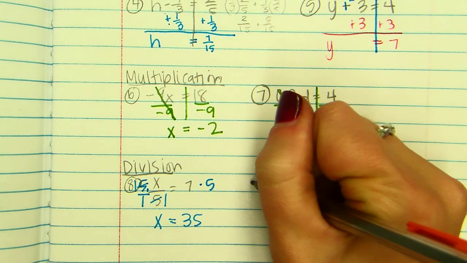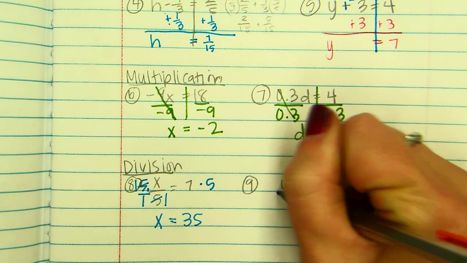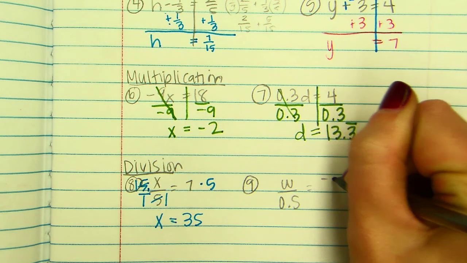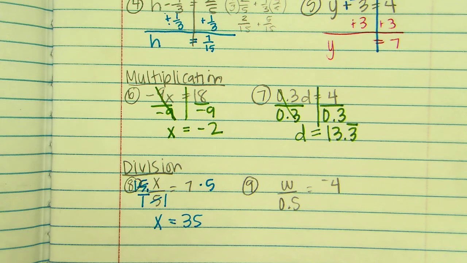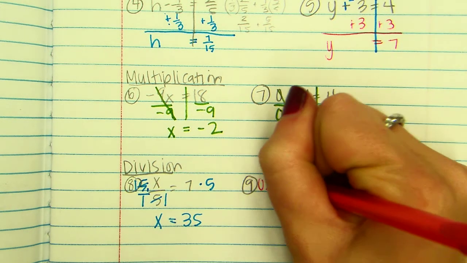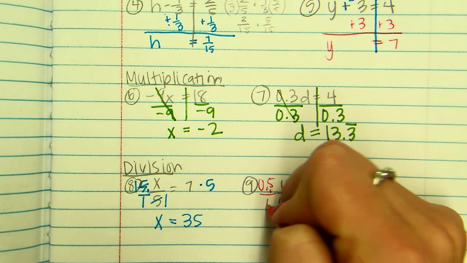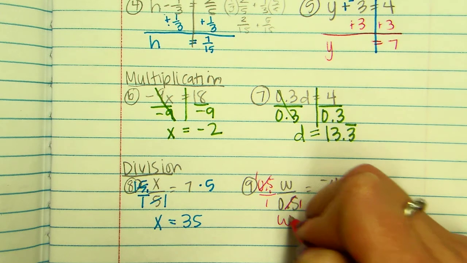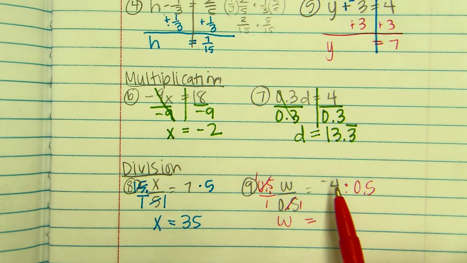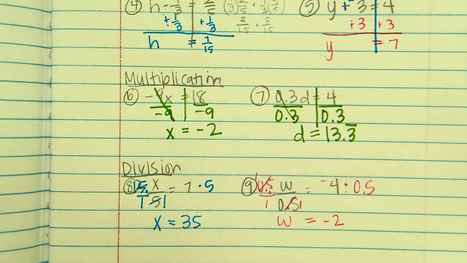For my next division equation, I'm going to do w divided by 0.5 equals negative 4. The opposite of dividing by 0.5 would be multiplying by 0.5. Again, these would cross cancel and I get 1w. And then negative 4 times 0.5 would be negative 2.